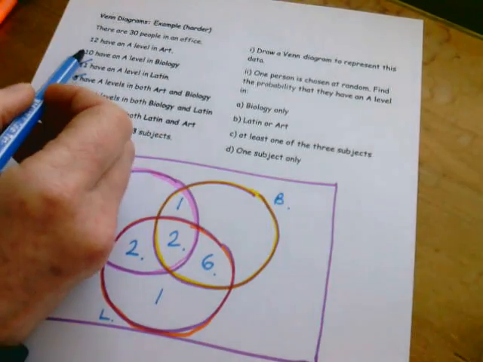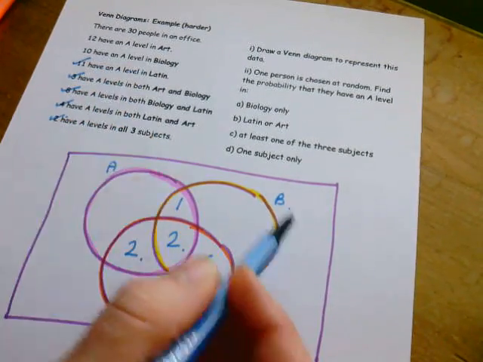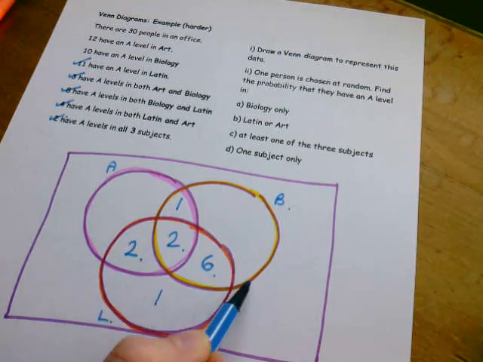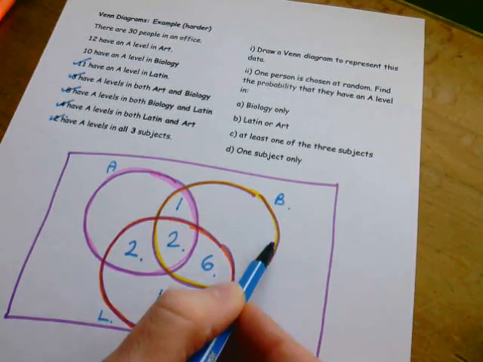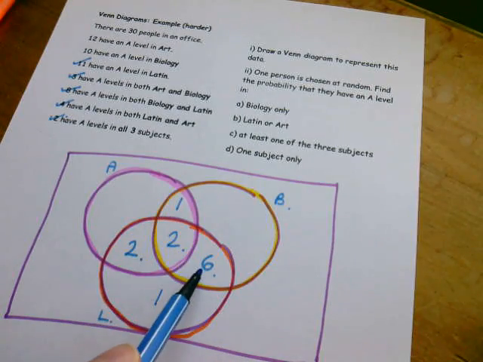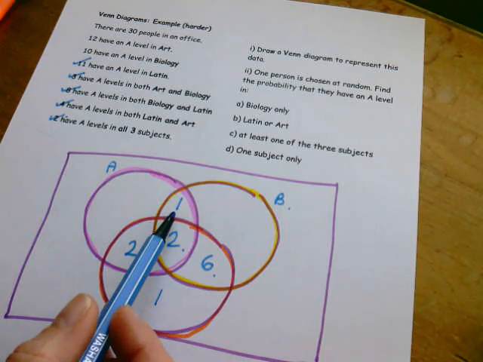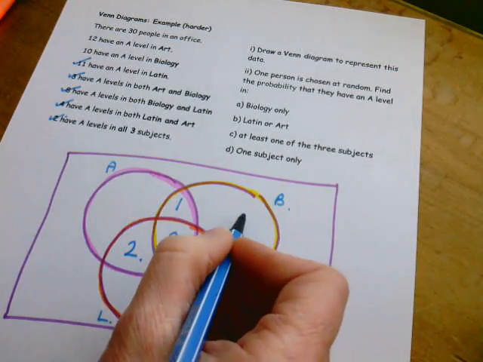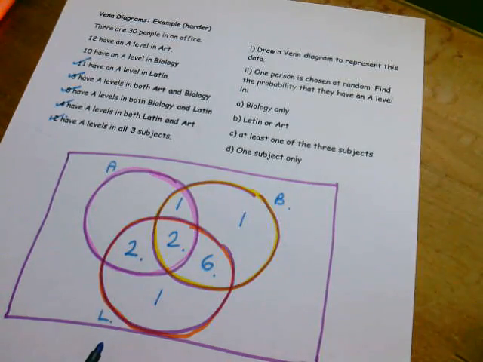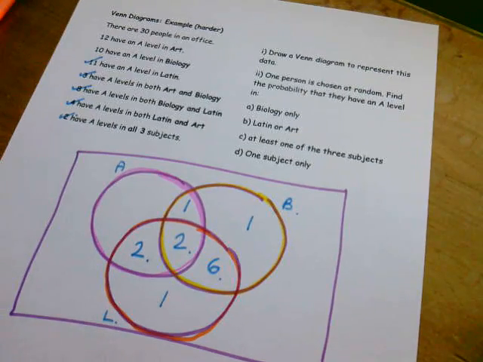We then look at 10 people have an A-level in biology. If we look at our biology circle, this has to add up to 10. We've got 6 plus 2 plus 1, which is 9. That leaves us with 1. 10 take away 9 is 1 person who has biology only.